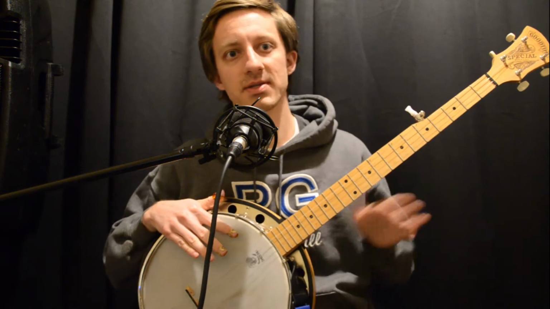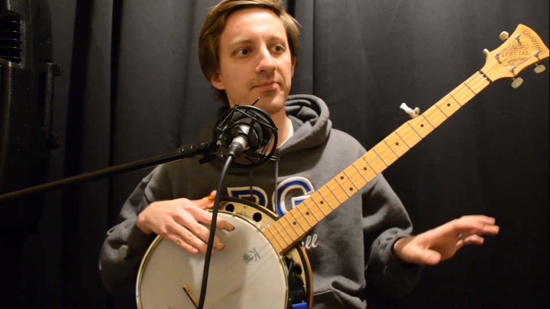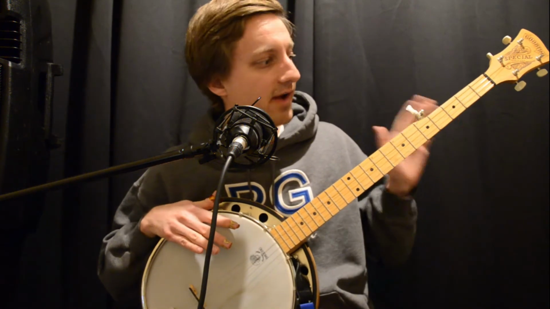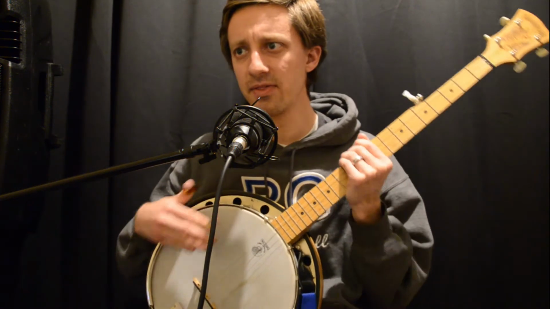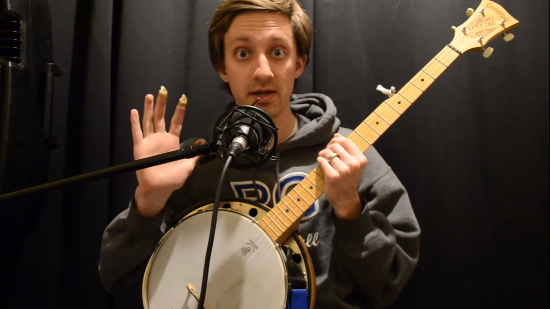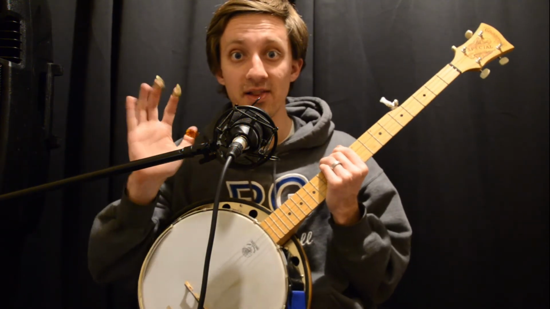To set a foundation for learning the banjo, and really most any instrument, a basis of music theory might help. But we're going to start the lesson with tuning. We're on a 5-string banjo, and there's a default tuning. The nice thing with the banjo is that it starts out with a nice chord, so I don't have to use my left hand to make something sound nice.